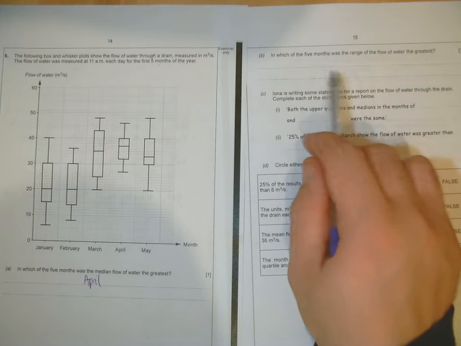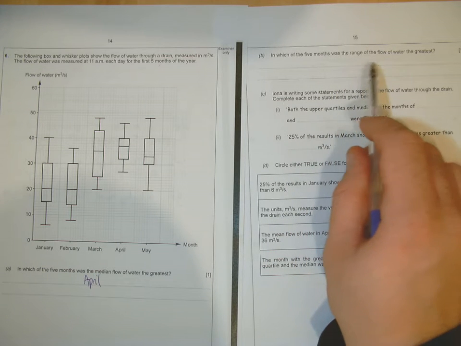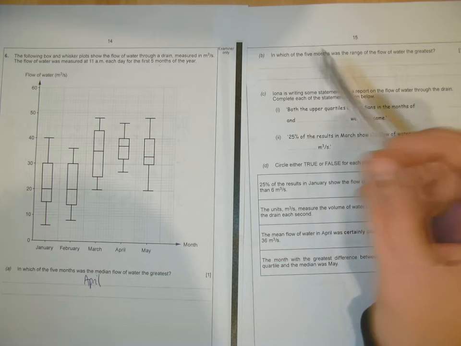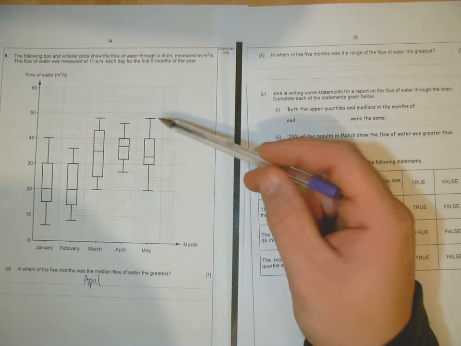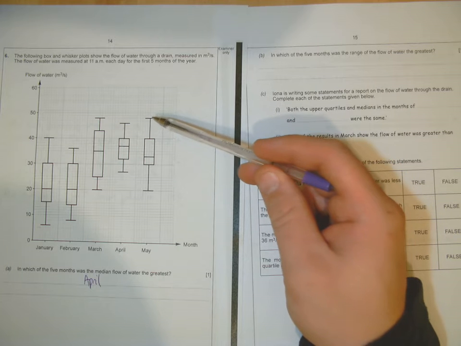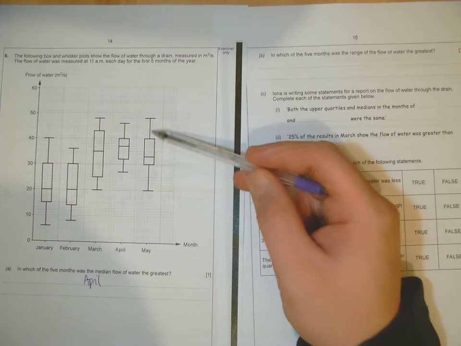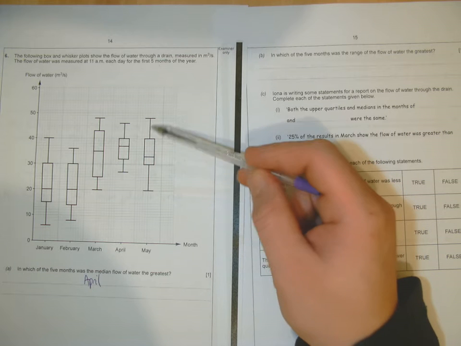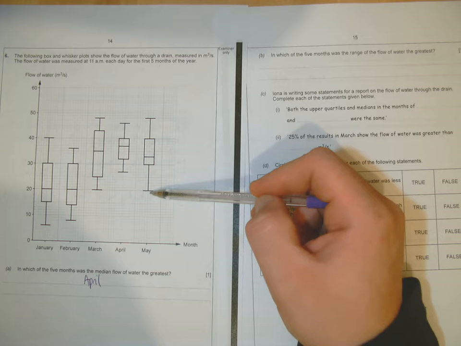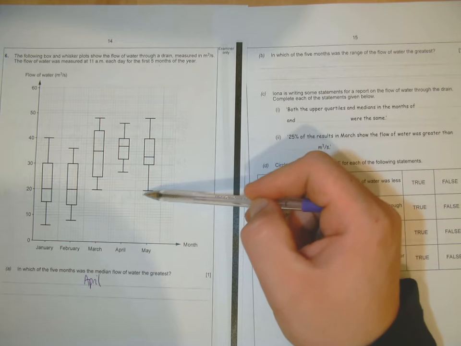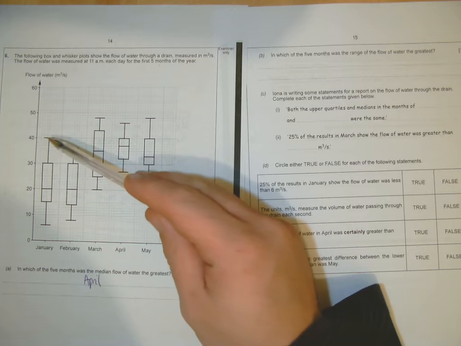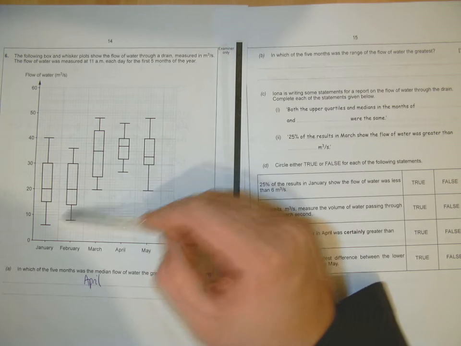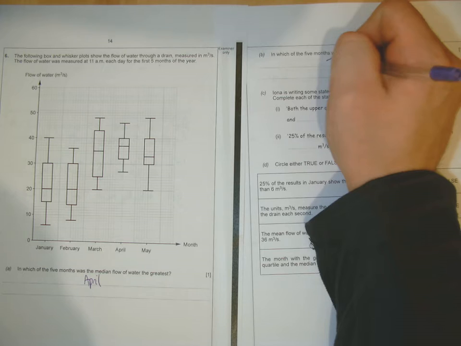Part B then says, in which of the 5 months was the range of the flow of water the greatest? The range is the highest take away lowest, and literally on a box and whisker diagram, the whiskers represent the highest and lowest. So the range here would be just how spread out these whiskers are, okay, from here to here. So which was the range greatest? Well, I can see here that would be the greatest there. That gap between those whiskers is the biggest compared to the others. So we got January.